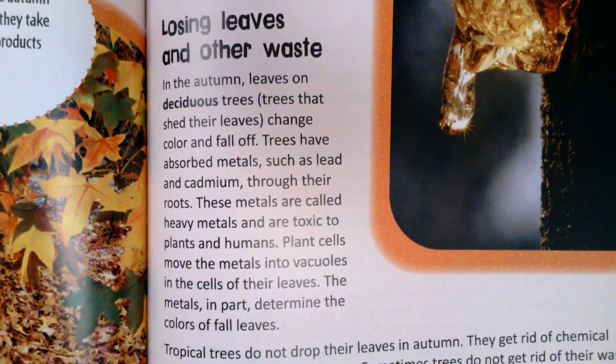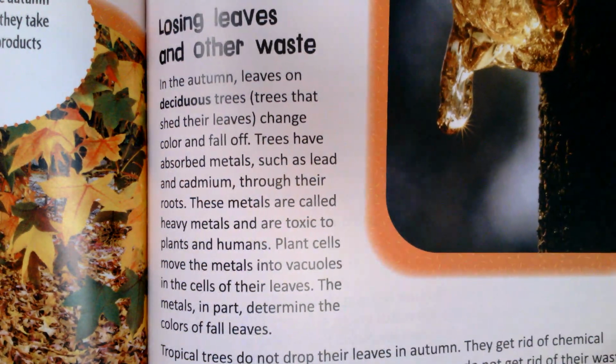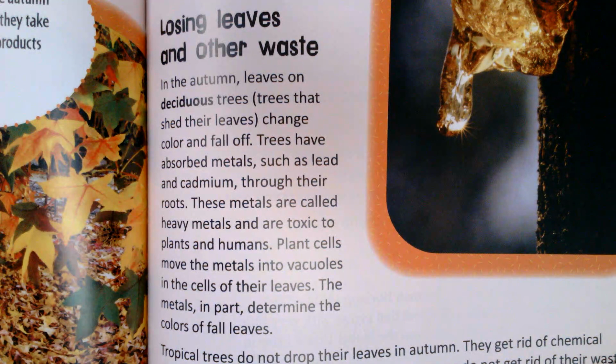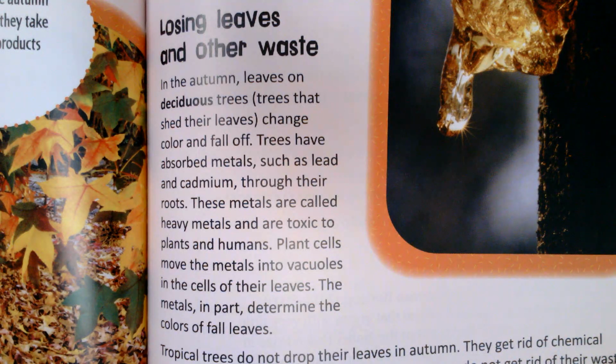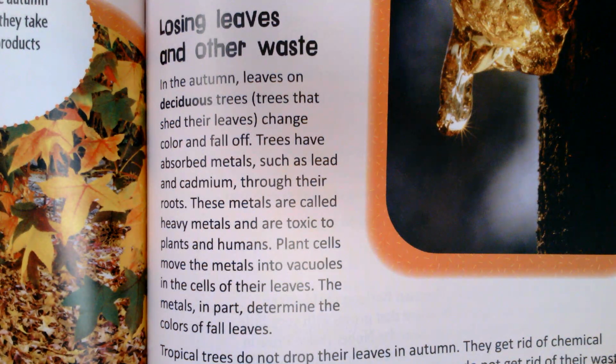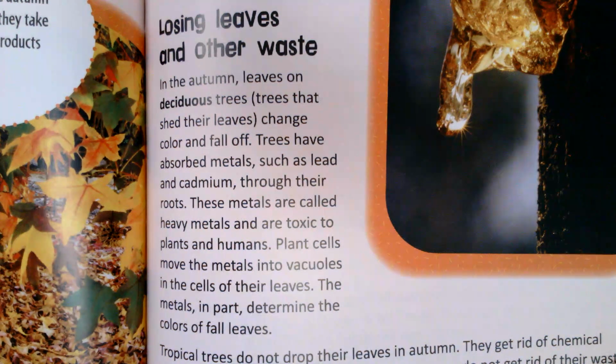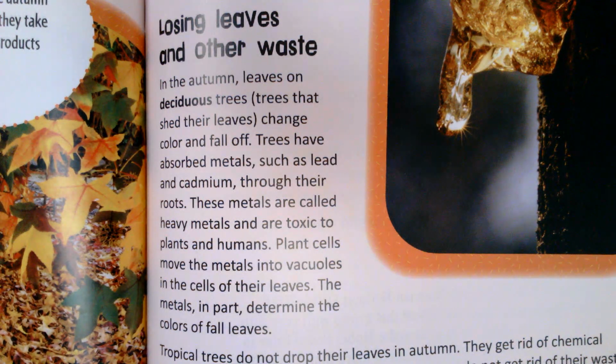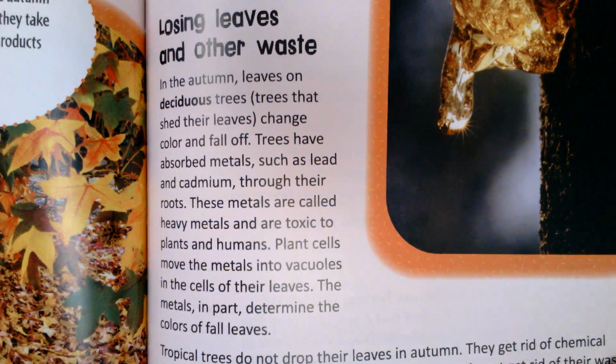Losing leaves and other waste. In the autumn, leaves on deciduous trees that shed their leaves change color and fall off. Trees have absorbed metals, such as lead and cadmium, through their roots. These metals are called heavy metals and are toxic to plants and humans. Plant cells move the metals into vacuoles in the cells of their leaves. The metals, in part, determine the colors of fall leaves.